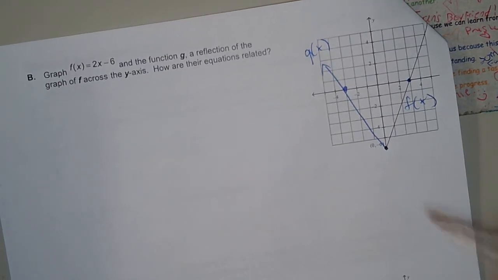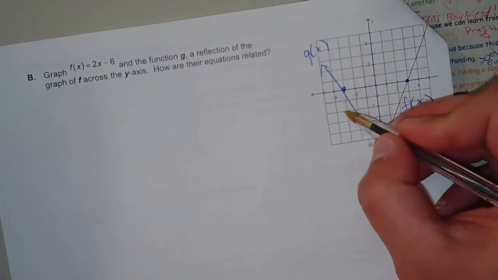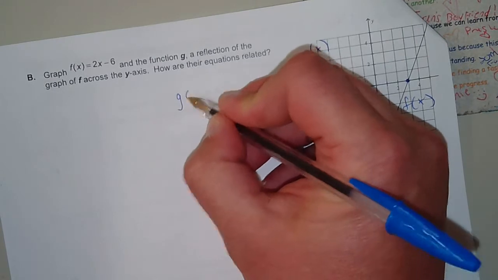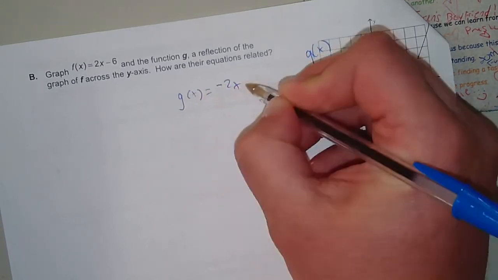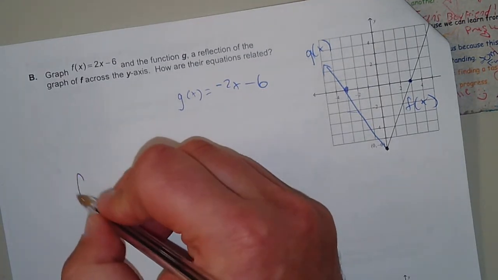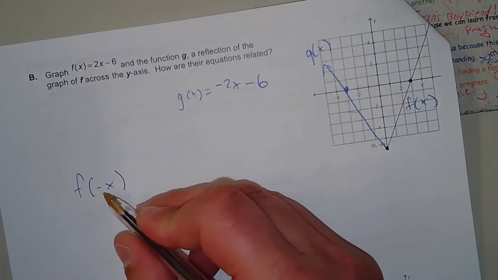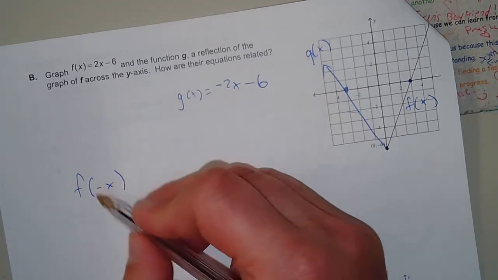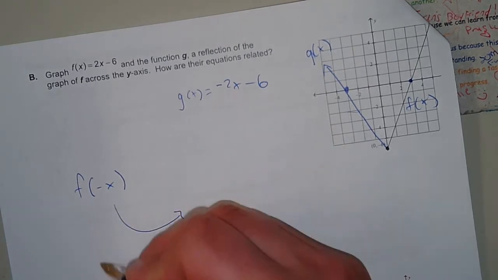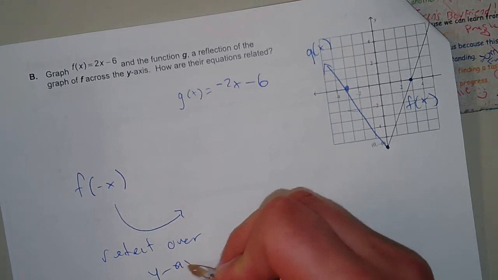Now let's talk about their equations. So what's the equation for this line? Well, the y-intercept stayed the same, but the slope became -2. So the g of x equation is going to be -2x minus 6. So that's how you can do it graphically. But guess what? This one also has a shortcut, which is what I would recommend using. And the shortcut for this is you do f of -x. Okay? So what that means is all you're going to do is you're going to substitute -x into the function. So this is going to cause it to reflect over the y-axis.